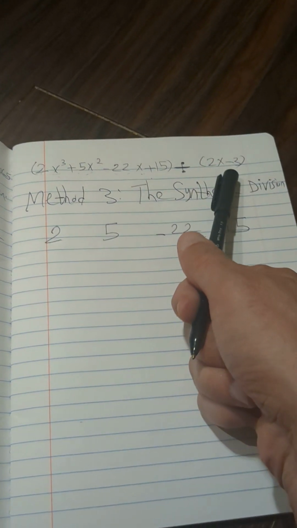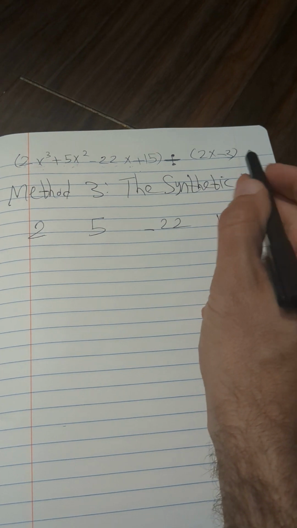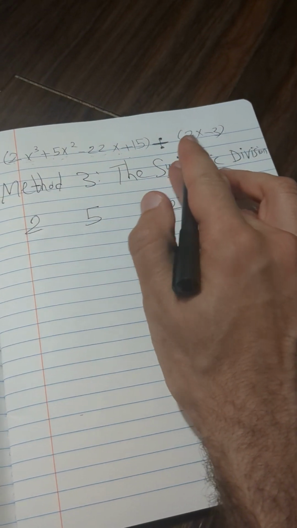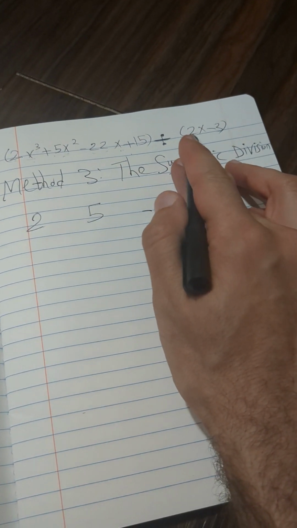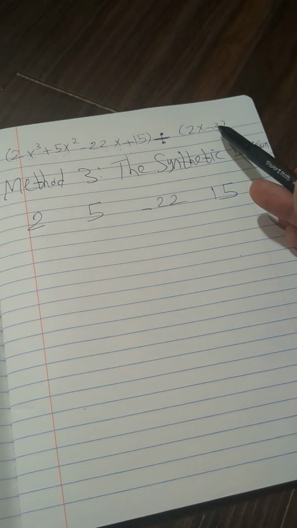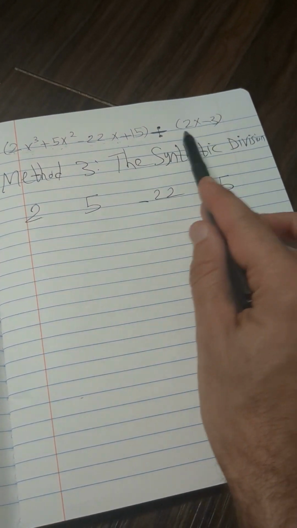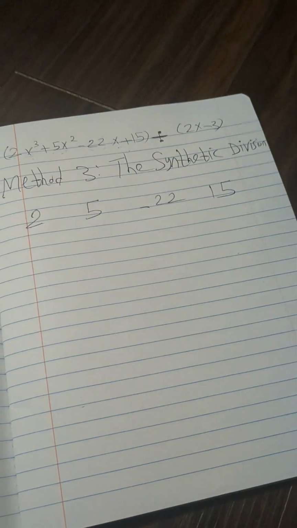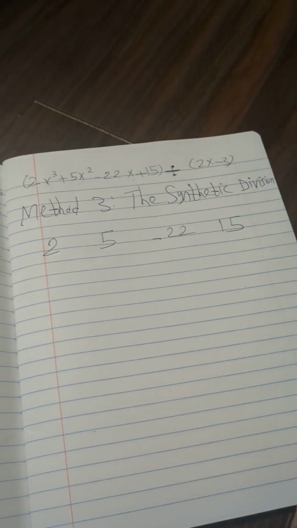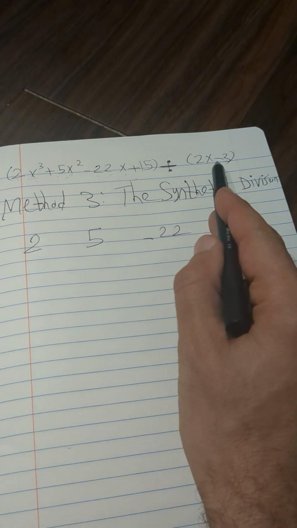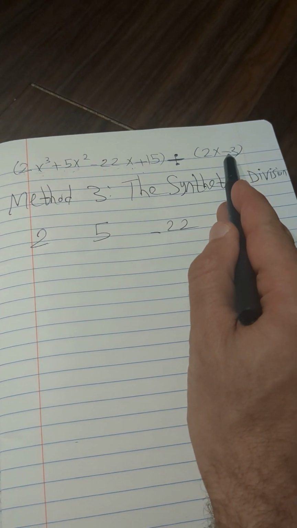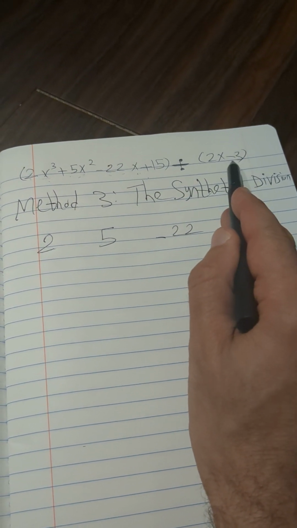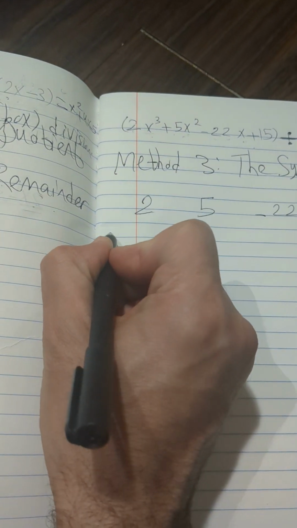Now go to the divisor. You're going to do the following. No matter if the coefficient of x is 1 or non-1, it doesn't matter. As long as you have a linear divisor, linear means x or 2x minus a number or plus a number, or just x plus or minus a number, you're going to visually see that number after the x is negative 3, right? Change the sign of that. The opposite of negative 3 is going to be positive 3.